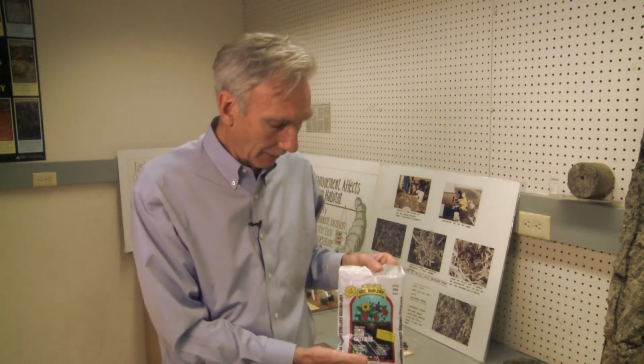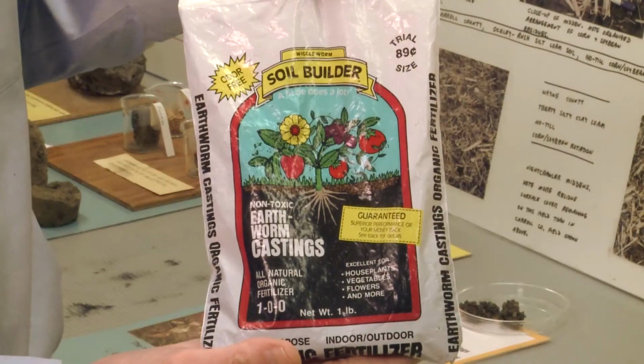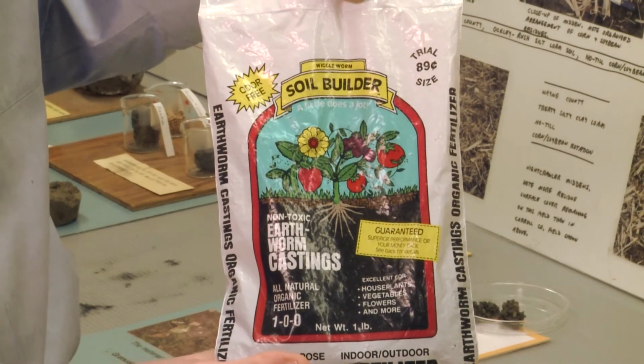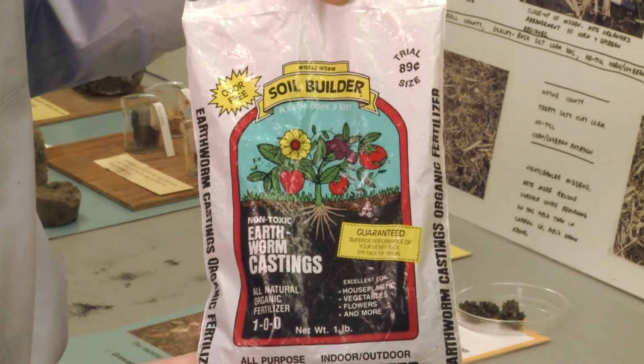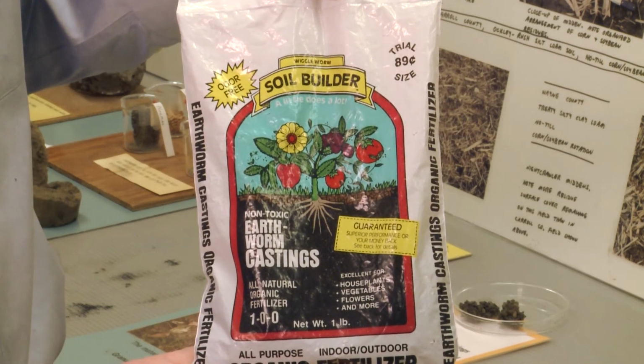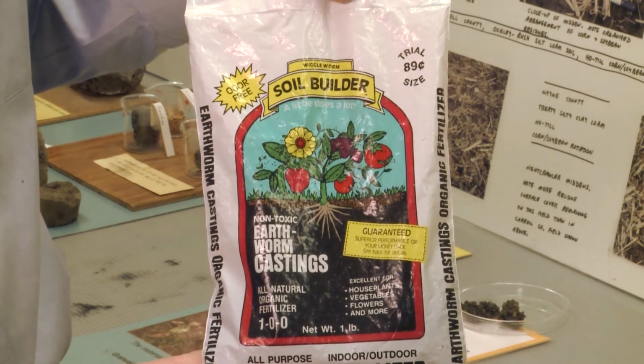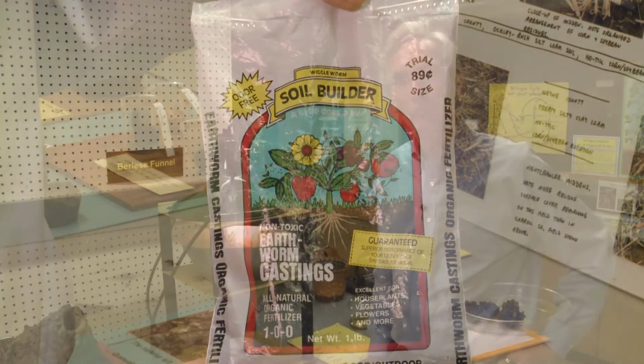So one other aspect that I want to talk about is that the material that earthworms leave behind, their castings, are really rich in nutrients. And actually their castings, as you can see from this bag right here, it's called Soil Builder. It says earthworm cast, non-toxic, all natural organic fertilizer.